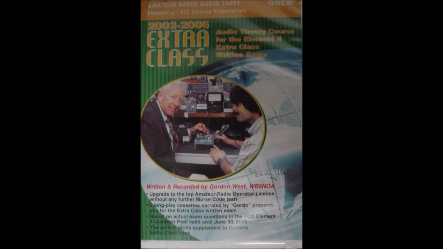What is the purpose of an Element 4 exam? Well, Element 4, it proves the examinee has the qualifications necessary to perform properly the duties of an amateur, that's right, extra class license for Element 4.